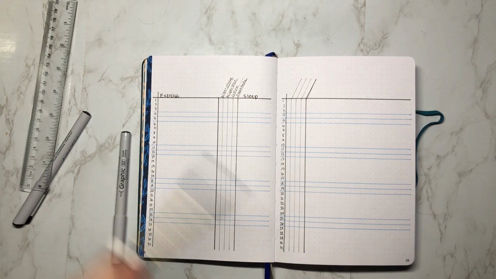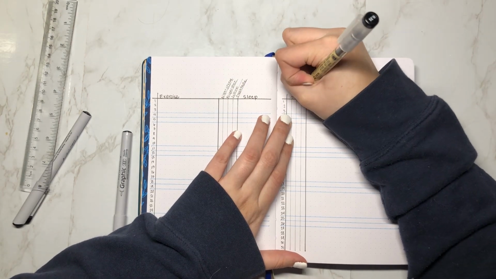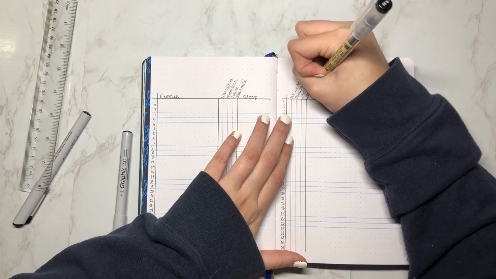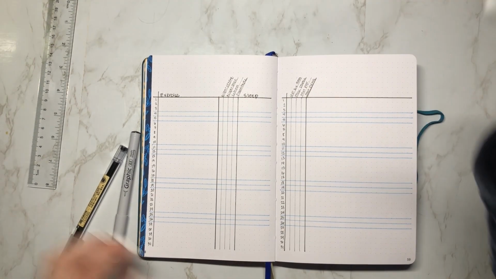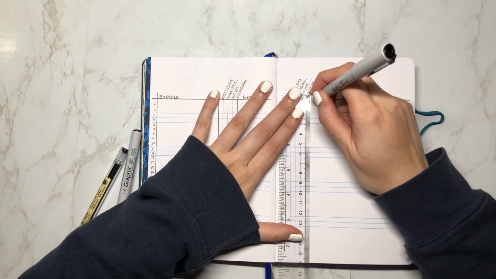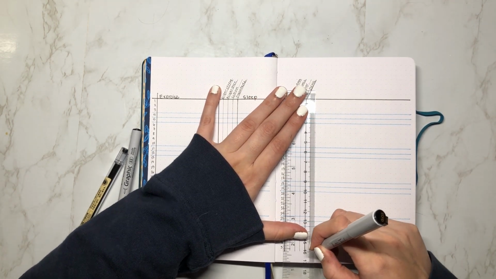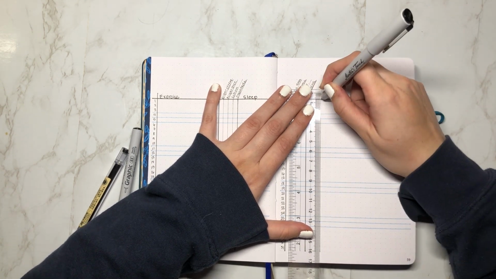So I'm using my 0.005 millimeter liner to separate each of these actions, and then I'm going to use my 0.5 millimeter liner to separate this from my next section. This second section on the right hand page is focused on daytime actions or things I can do during my day. So, creative things and leisure activities that I like doing but don't always have the time or motivation for.